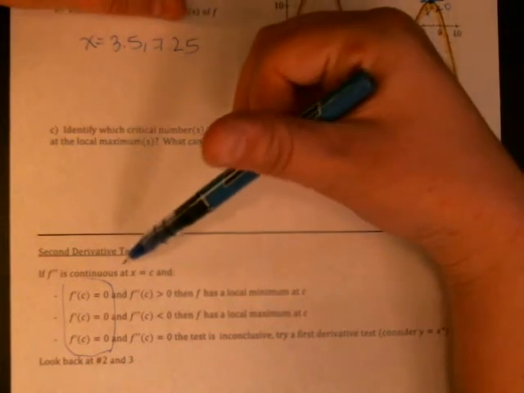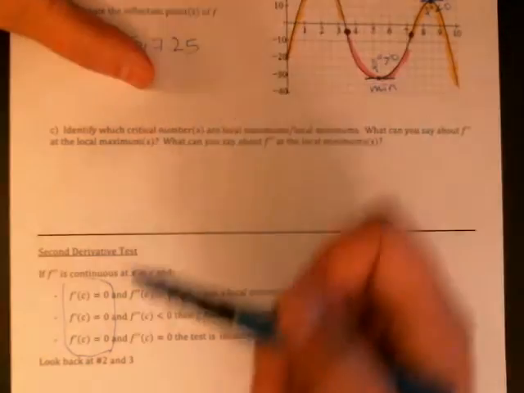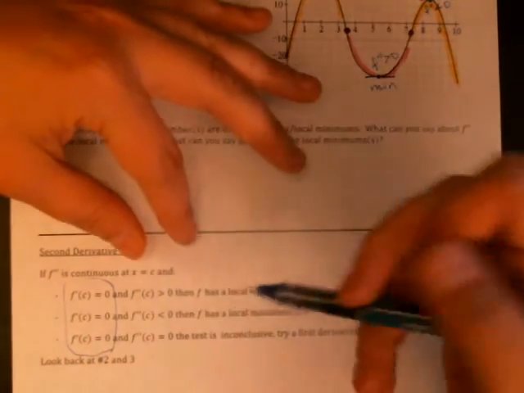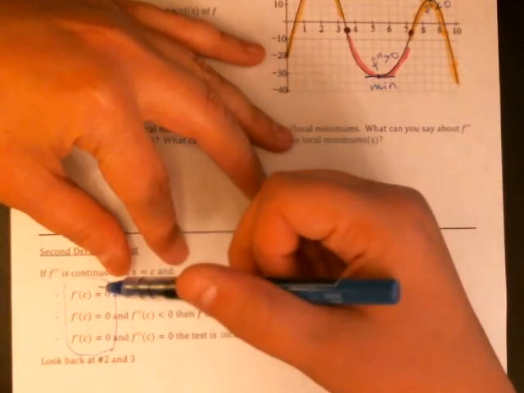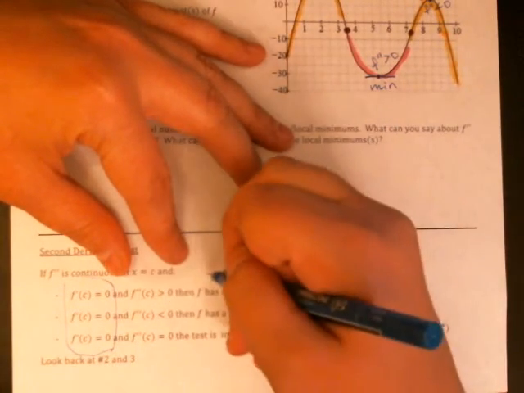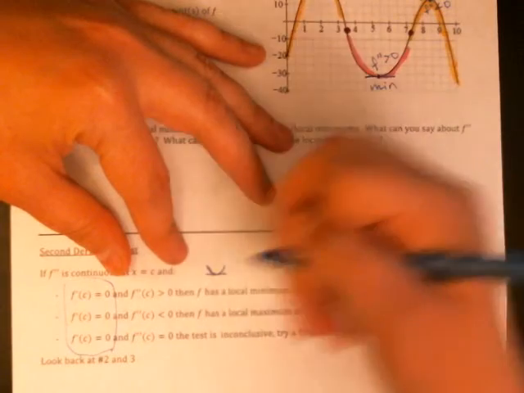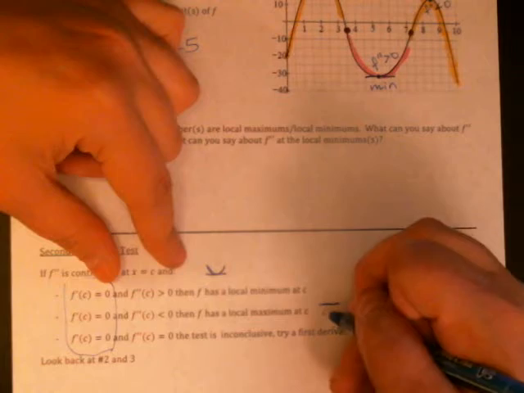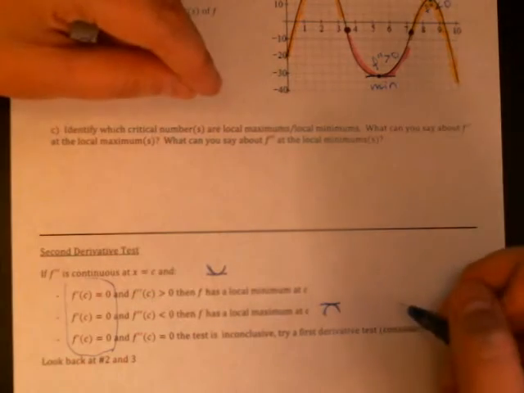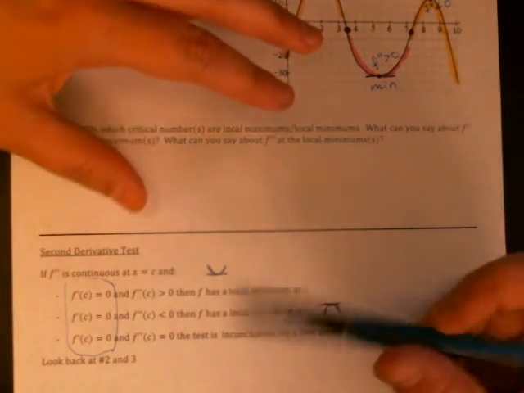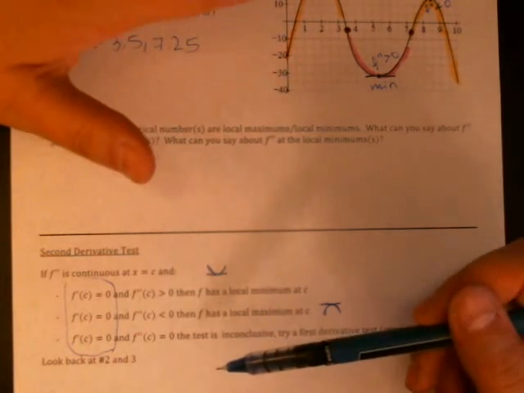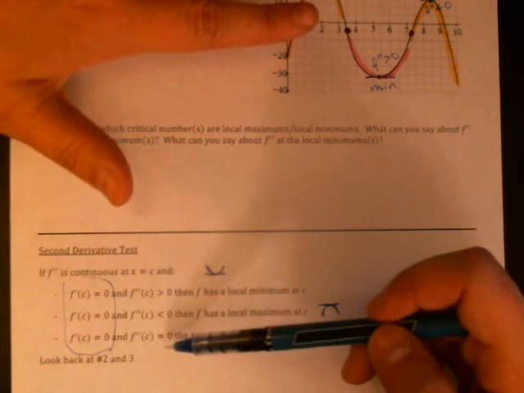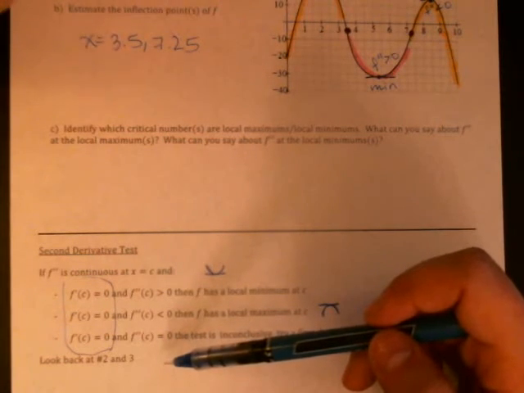So if your function has a flat spot at x equals c, then you can check its second derivative. If there's a flat spot and the function is concave up, that has to be a minimum. If there's a flat spot and the function is concave down, that has to be a maximum. The other spot where the second derivative test gets slightly tricky is if there's a flat spot and the second derivative is also 0. The test just doesn't work in that case.